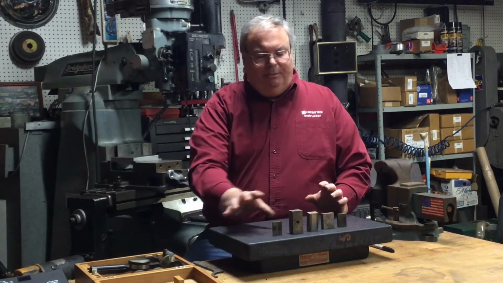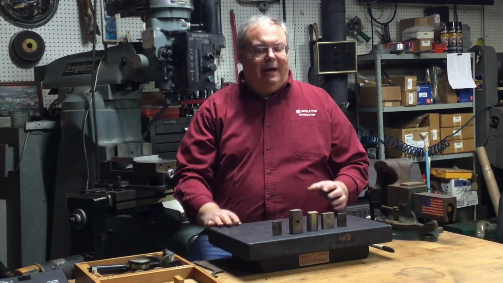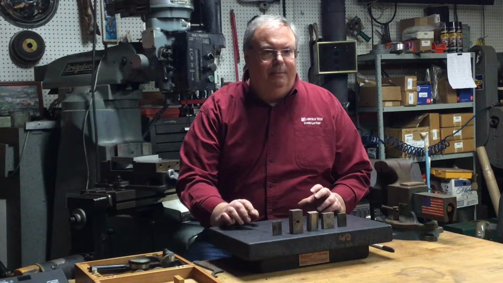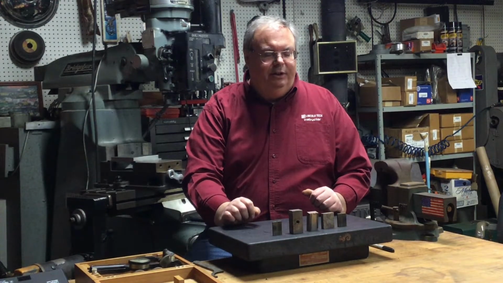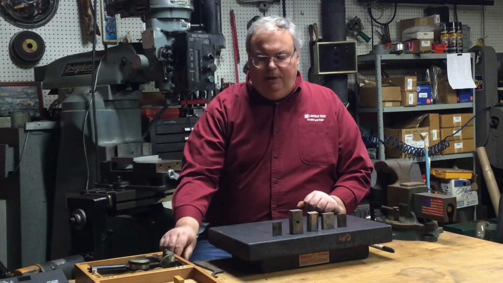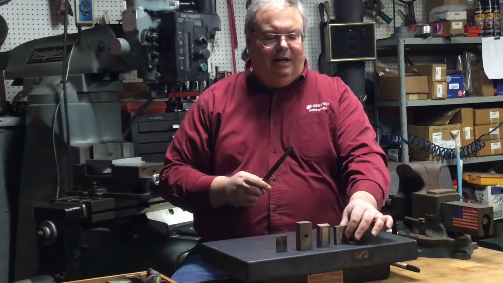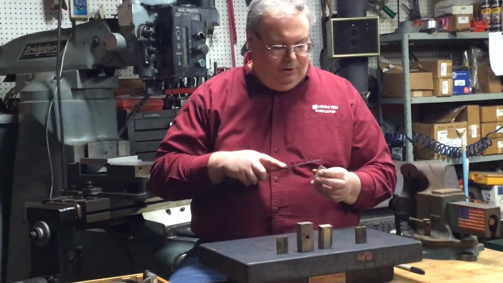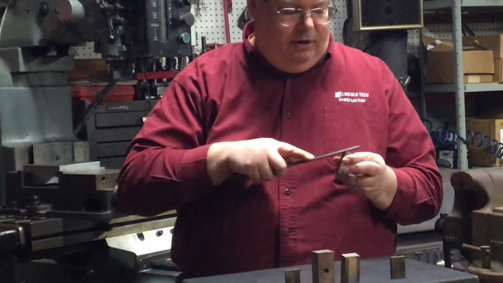All right, so I've got some materials here that are in various different states. I don't have any fancy equipment here to check them with. We're going to check them with what we have available in the shop. All right, so my first test is going to be with an ordinary file. All right, because I know I can cut an ordinary piece of steel with an ordinary file. It's going to take a chip. I can see where it's cutting.